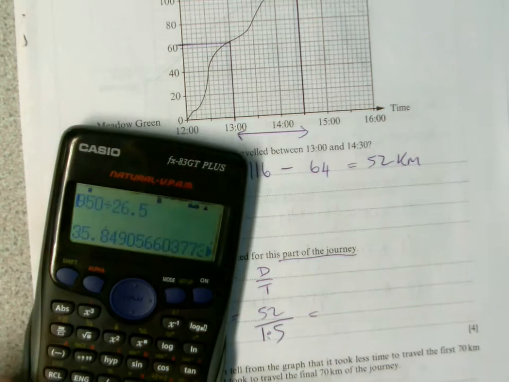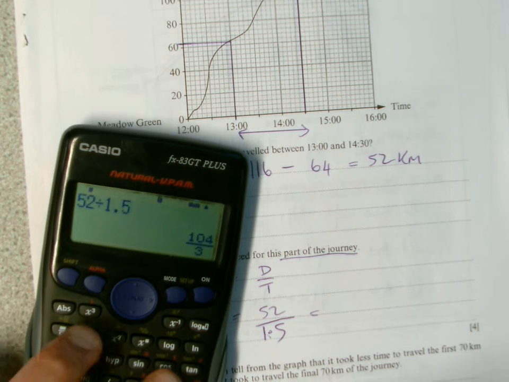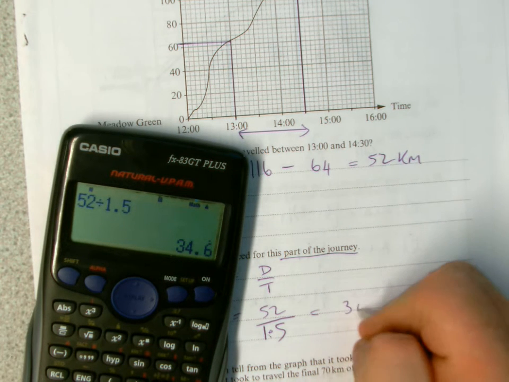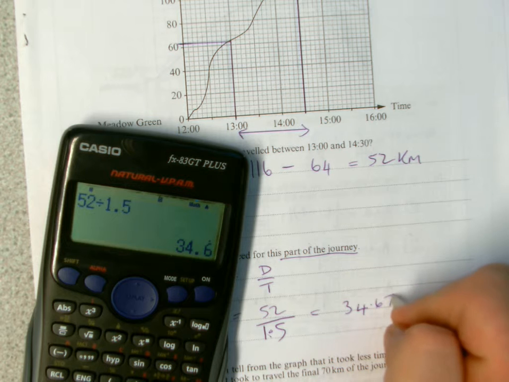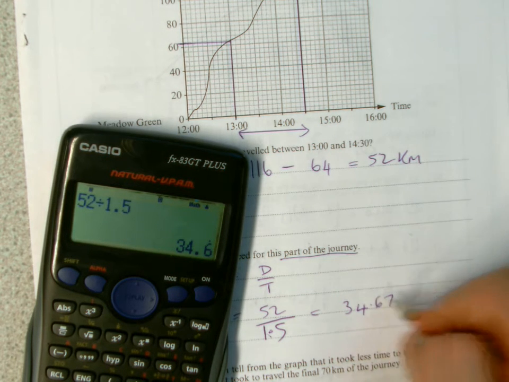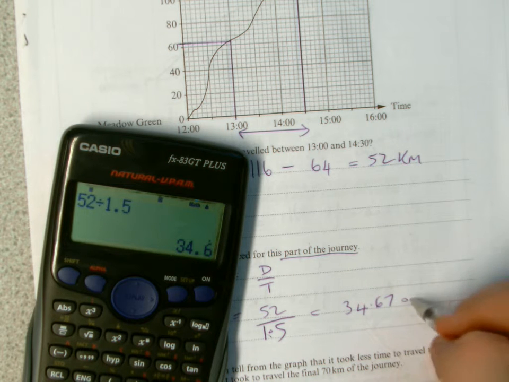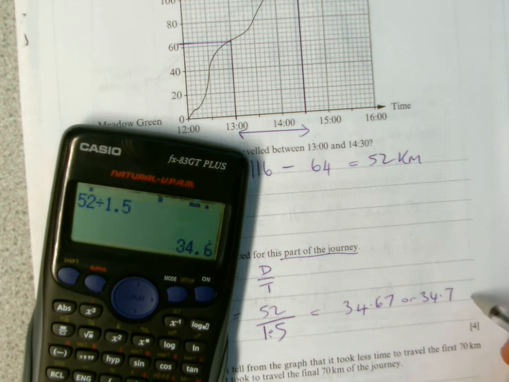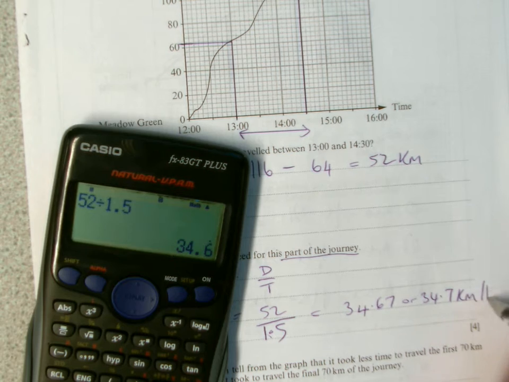So I work it out on my calculator, and it comes to 34.6 recurring. So you can maybe round that. Of course, with the 6s recurring and so on, we'd round it to 1 decimal place or 2 decimal places, no harm there, and that's kilometres per hour.